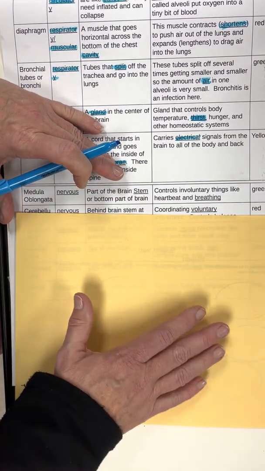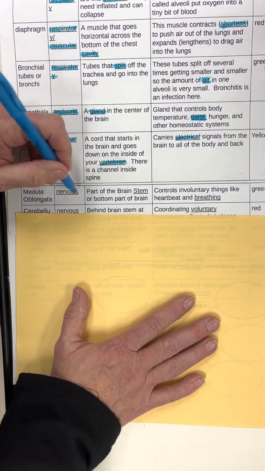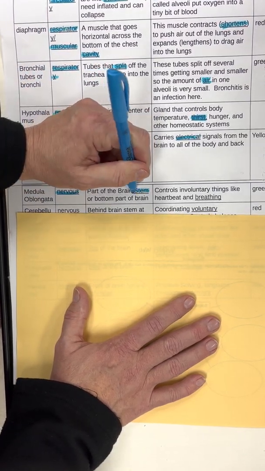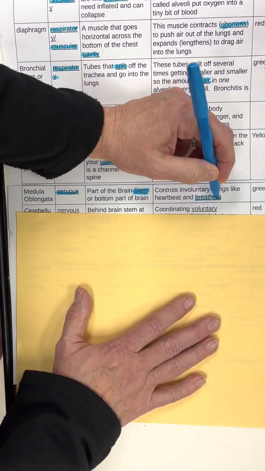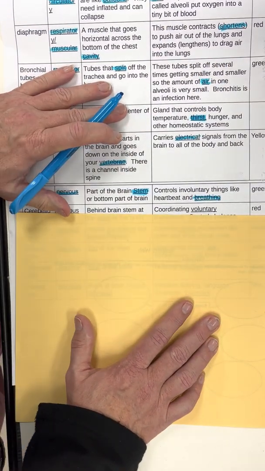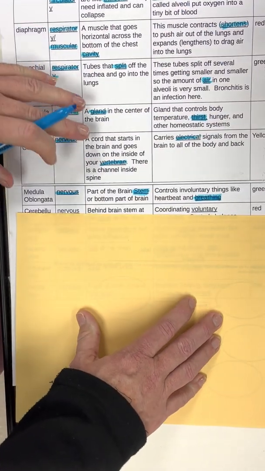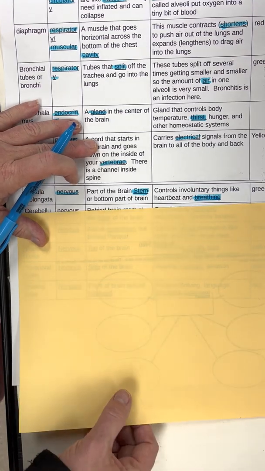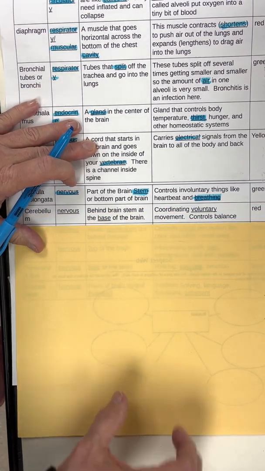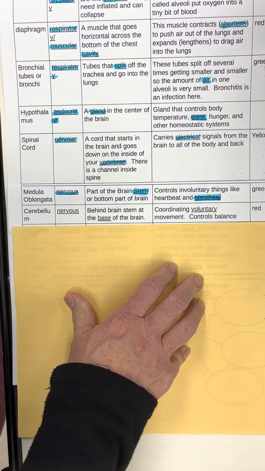The medulla oblongata, say that again, medulla oblongata, is the nervous system. It's part of the brain stem, or the bottom part of the brain, and controls involuntary things like heartbeat and breathing. So if you damaged your medulla oblongata, your brain would not tell you to breathe. You don't have to think about breathing. You just do it. Same way you don't have to think about getting your heart to beat. Those things are controlled by your medulla oblongata.